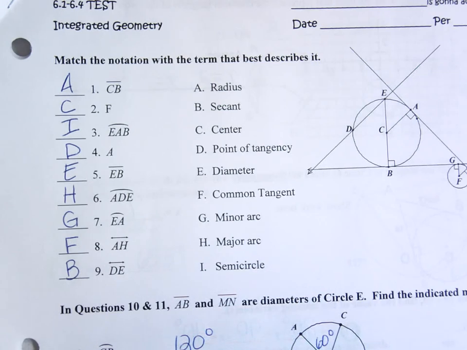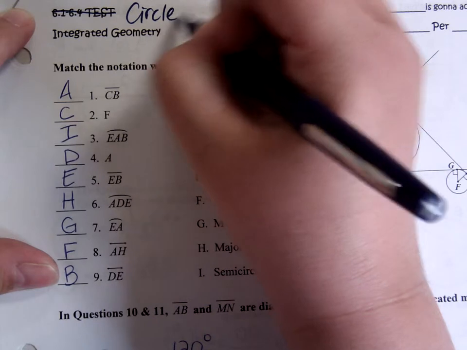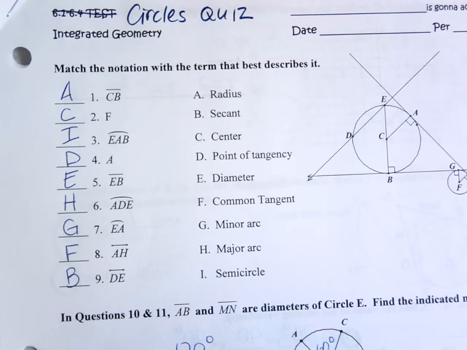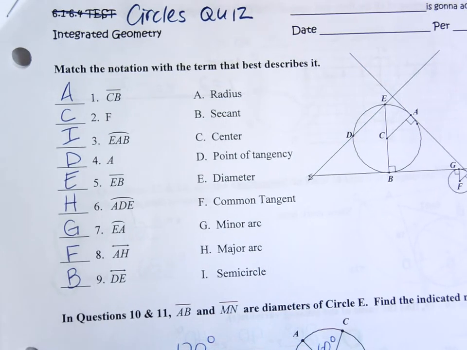Okay, so this is actually our circles quiz, not the 6-1 to 6-4 test that we took in class today on Cinco de Mayo, I think it is. So here are your answers to 1 through 9. If you messed up on any of those, you might want to look back on the packet at page 1, where it goes into the different types of segments and so on in a circle.